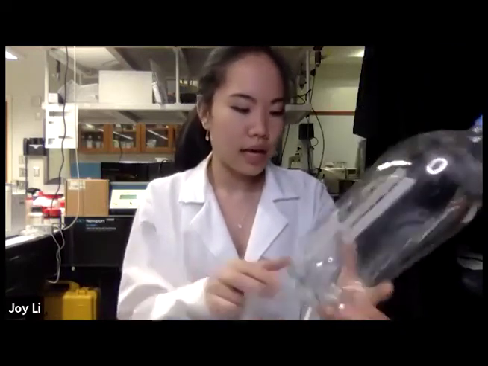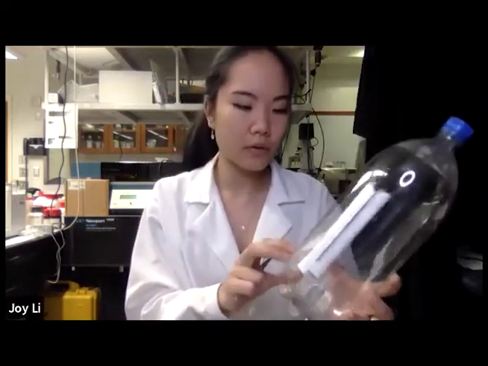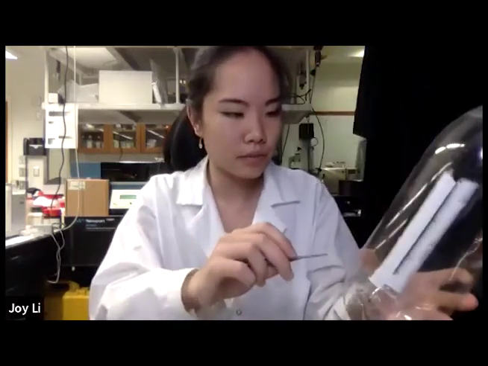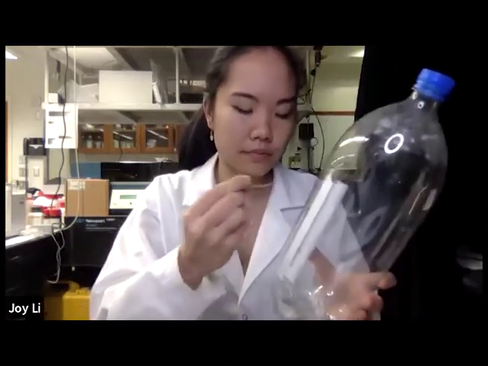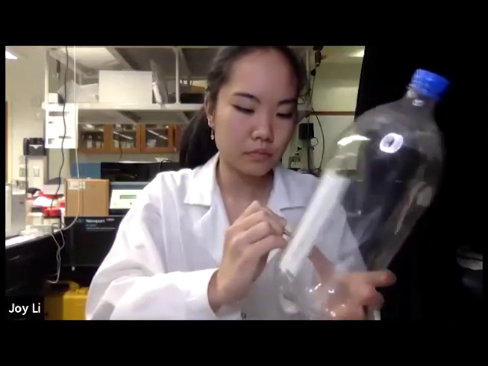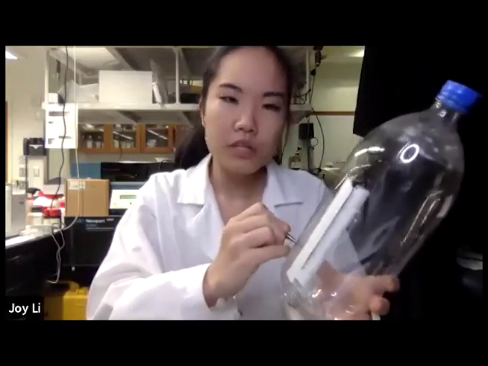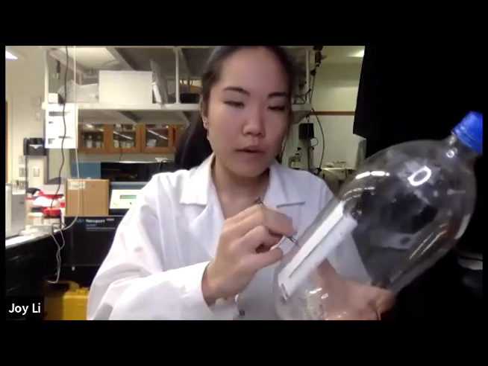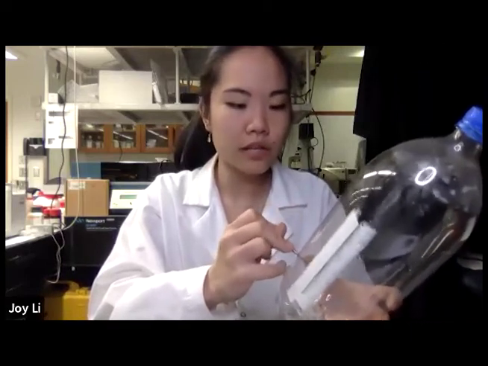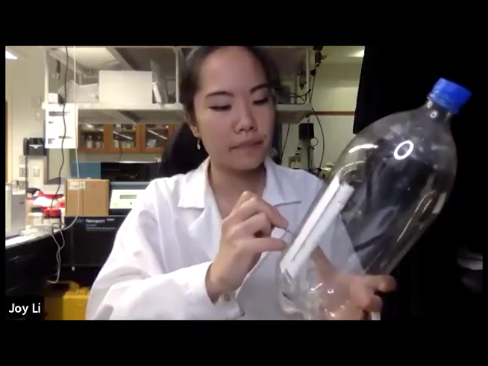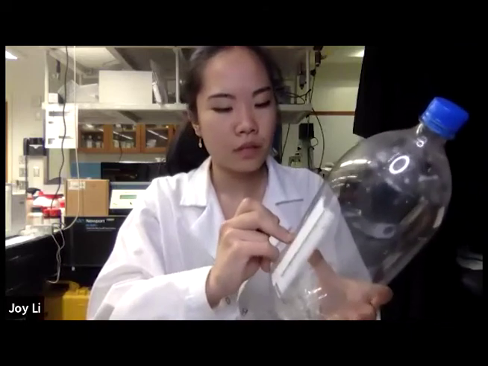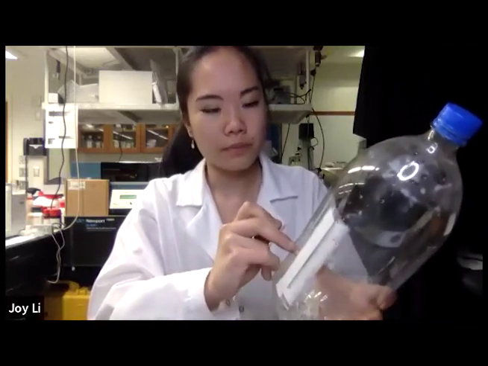So first, you're going to take your sharp object and poke a small hole towards the bottom of the bottle. And I chose this spot. You want to try to make the hole round and kind of small so that you get a nice regular stream once we fill this up with water.